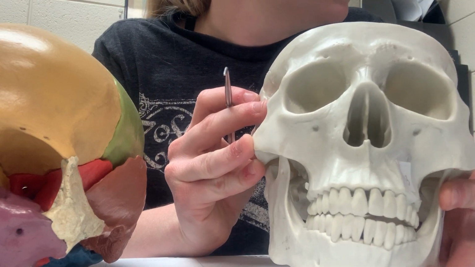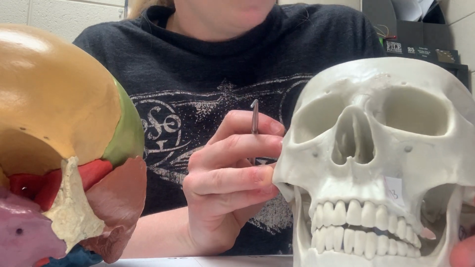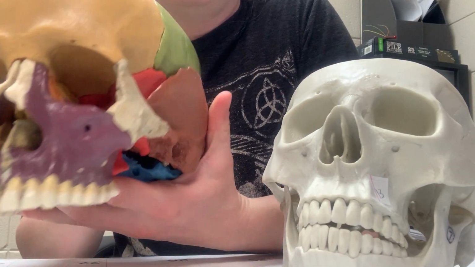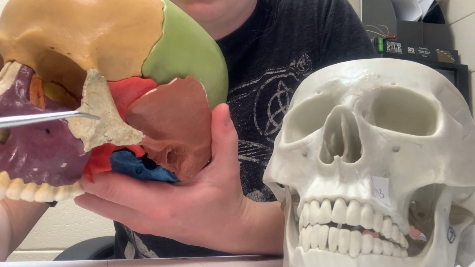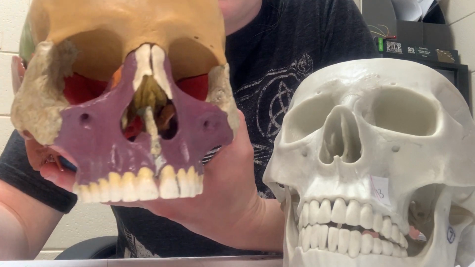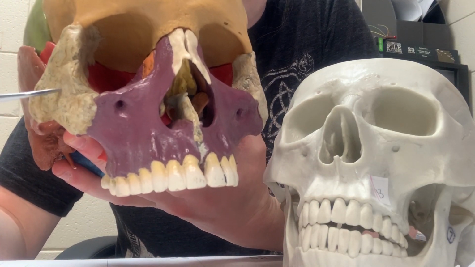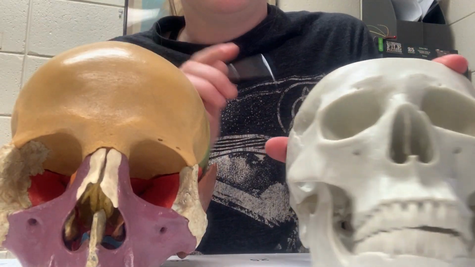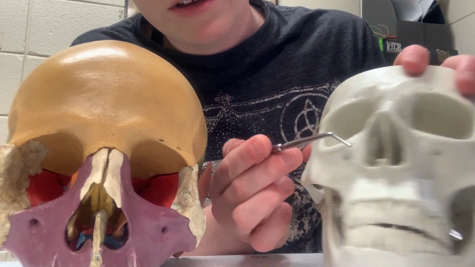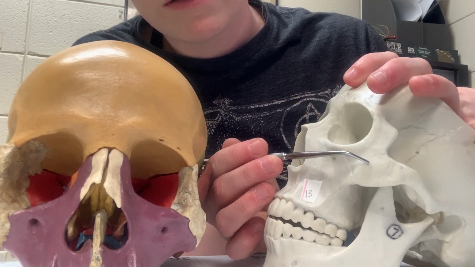All right, then we move back up to the top, we have the zygomatic bone, which is essentially the cheekbone. So those are colored in this whitish color right here. They help form the prominence of the cheek. You have one on either side, right? And you can also see that in this model. So there's one zygomatic bone here, and the other on the other side, okay?